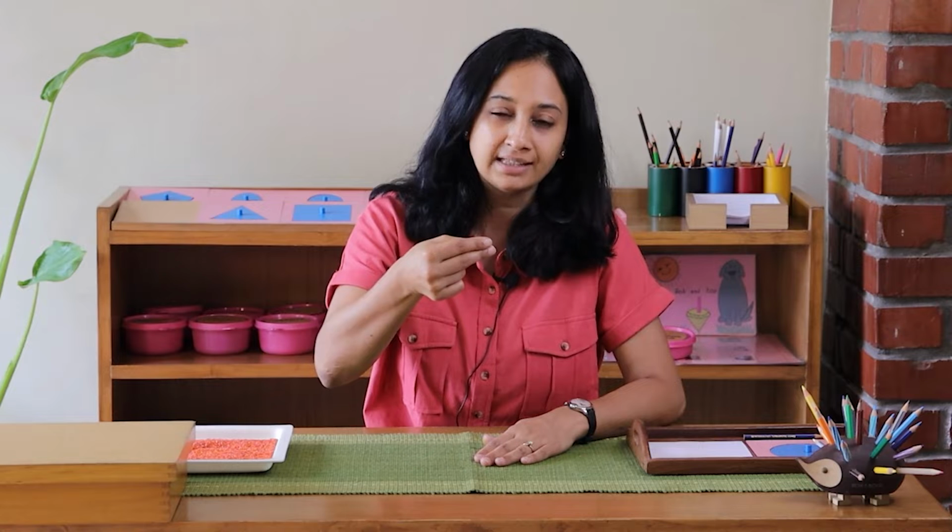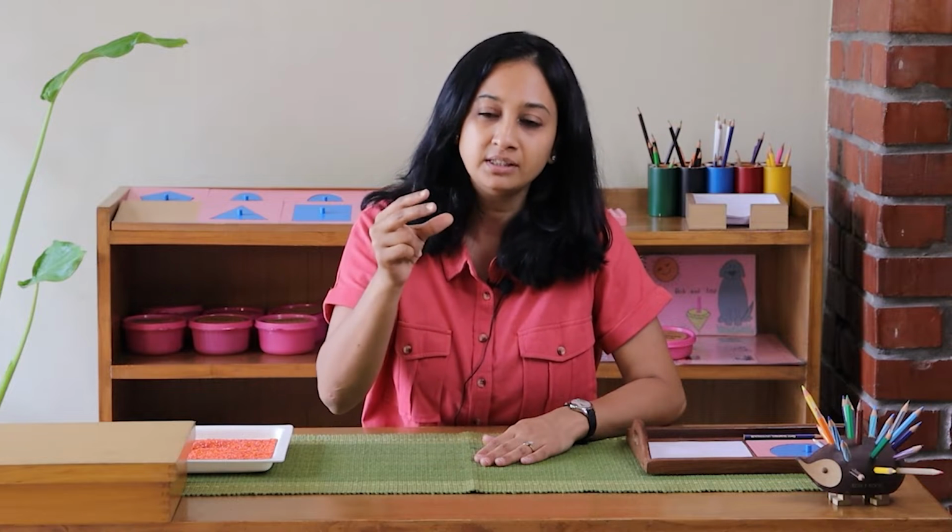For written language, the first precursor is the practical life and sensorial activities. When a child works with his hands to eat, hold a spoon, work with tongs, etc., she or he is developing the fine motor skills needed for writing.